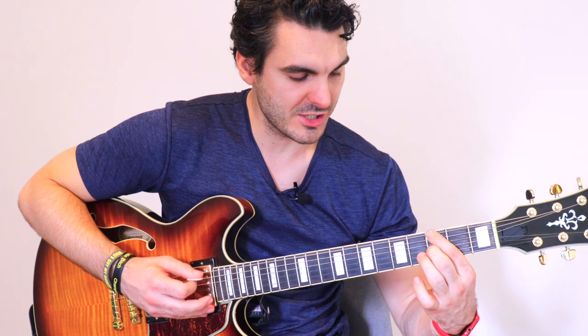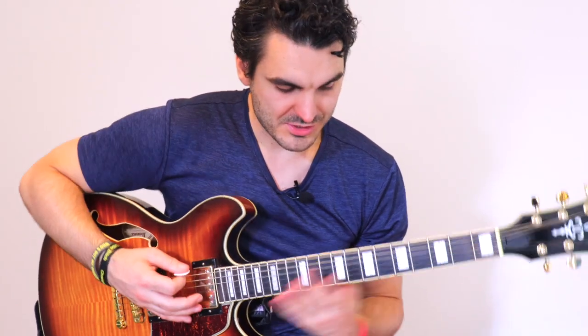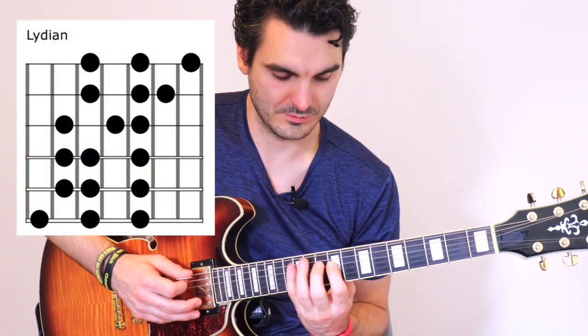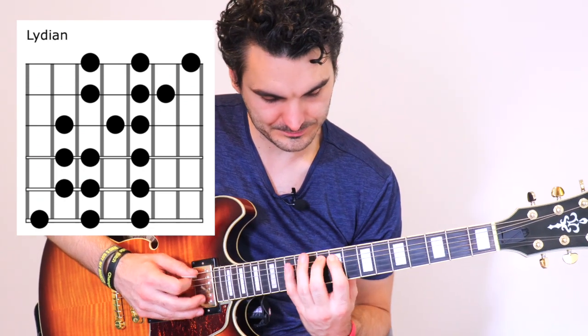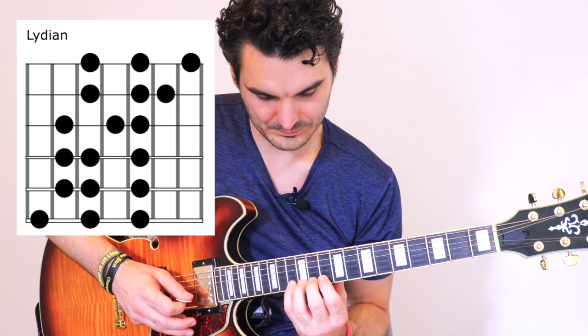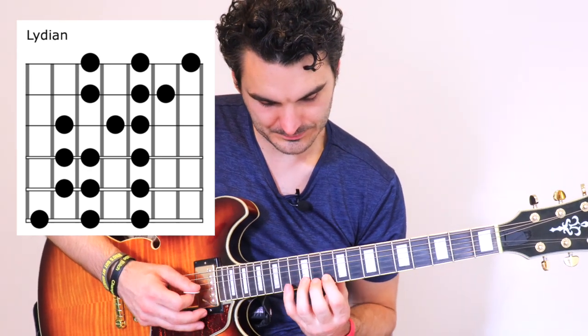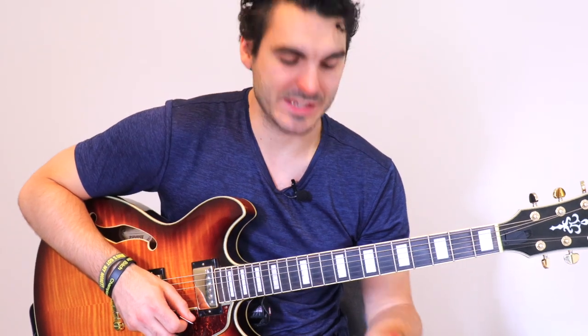Now we've done G Ionian, A Dorian, B Phrygian, C Lydian. So this one's going to go like this. That's 1 octave, 2 octaves. And then adding the first string on top as well. So that's a really, really nice sounding scale shape there.